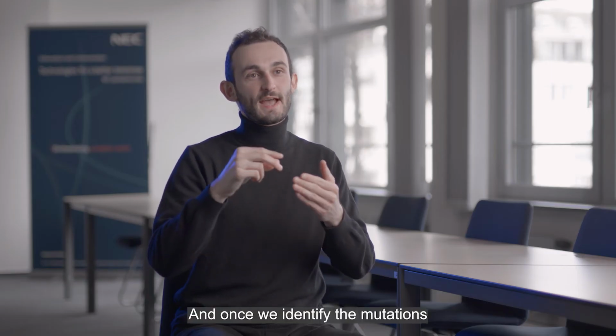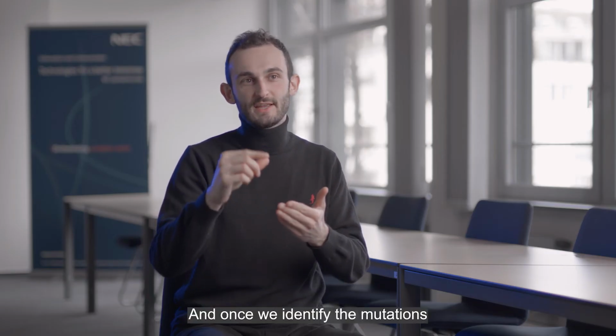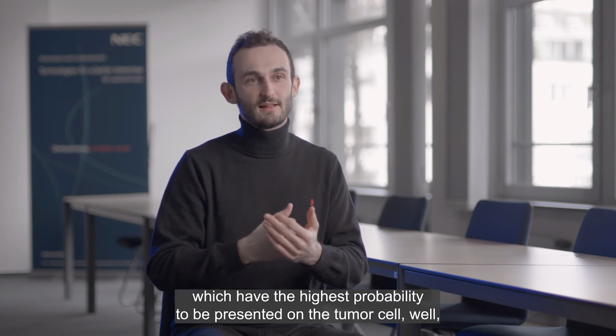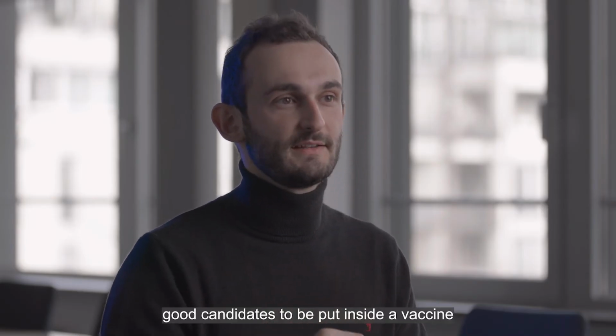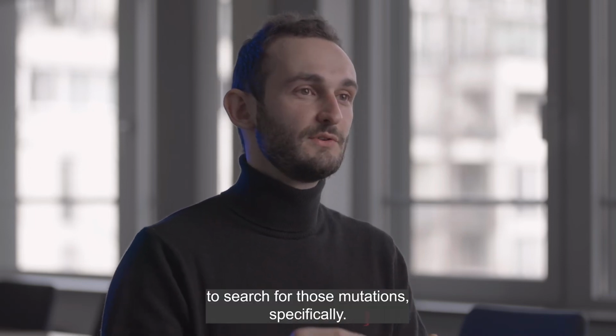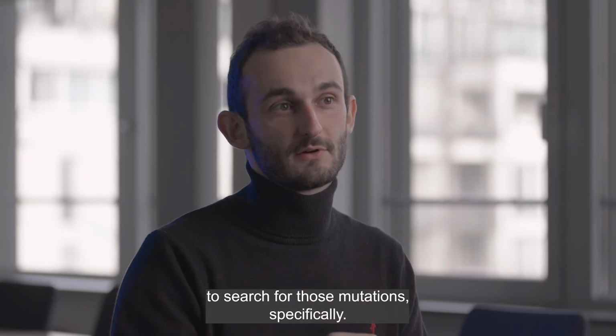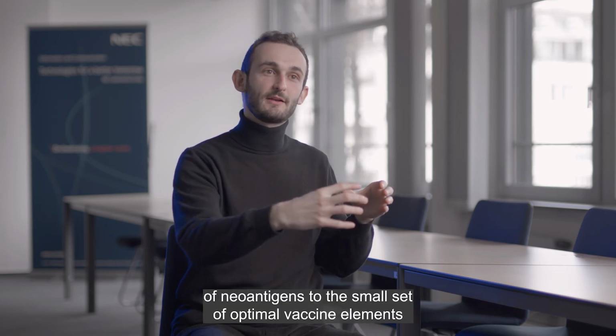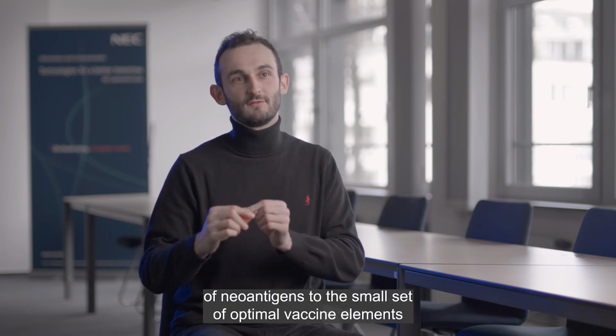And once we identify the mutations which have the highest probability to be presented on the tumor cell, well, those are good candidates to be put inside a vaccine, because we can teach the patient's immune system to search for those mutations specifically.